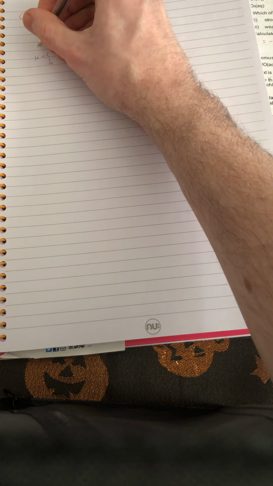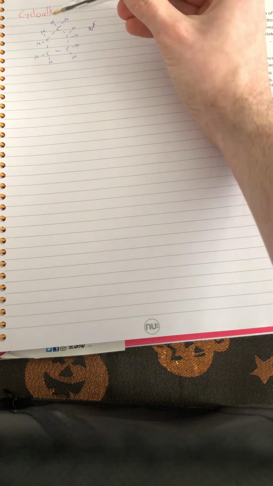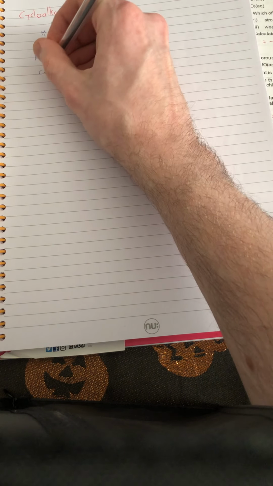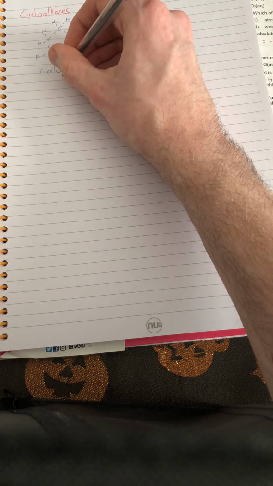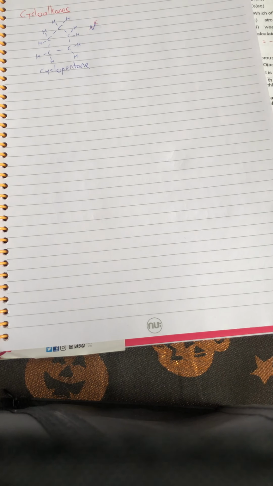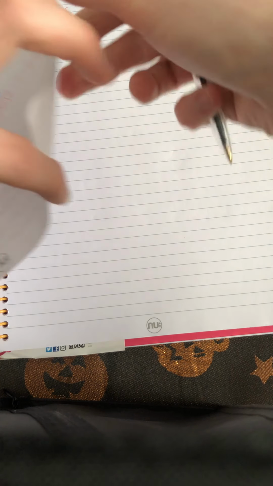So each carbon in this case will have 2 hydrogens coming out of it. Now it's a cyclo because it's in a ring structure. Because there's 5 carbons, 1, 2, 3, 4, 5, this would just be called cyclopentane. Yeah, hopefully nice and easy.